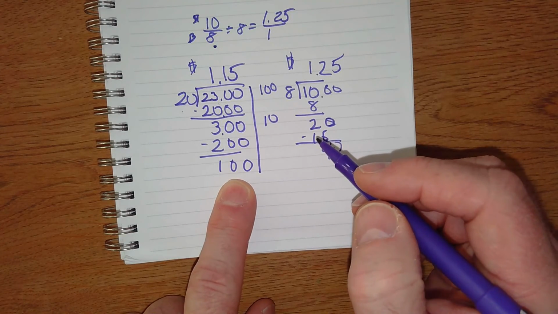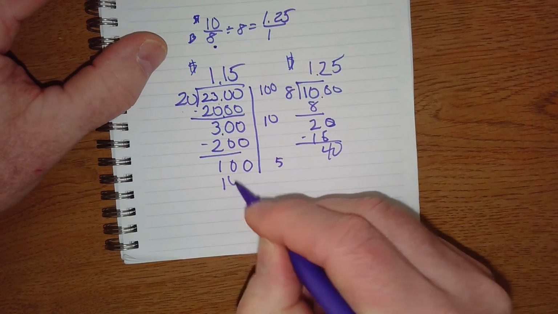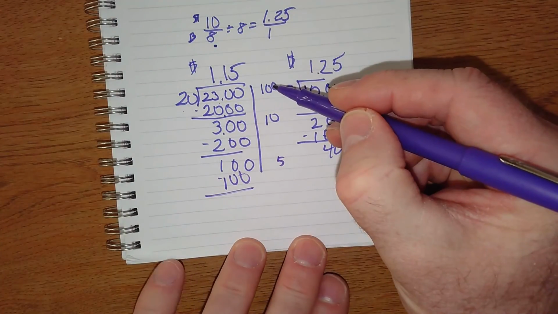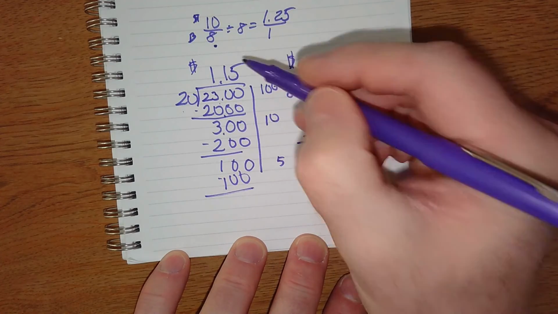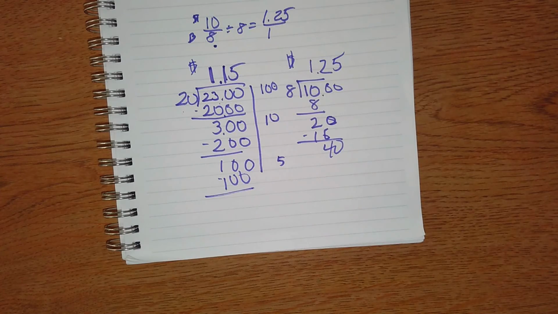And then how many 20s fit into 100 over there? 5. And subtract. And then you add it up. 100, 10, and 5 is 115. And you remember to put your decimal in. So it's 2 different ways to divide.